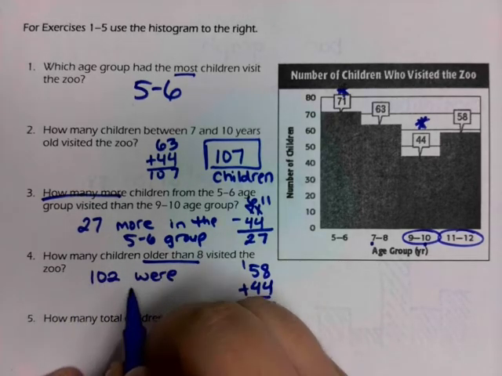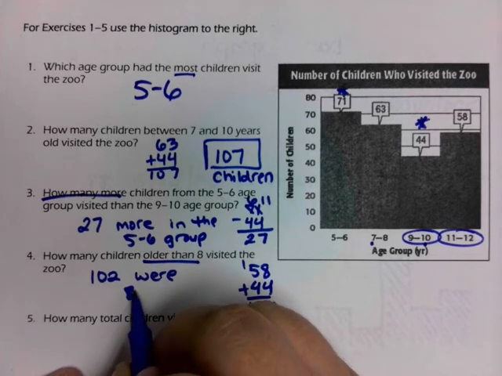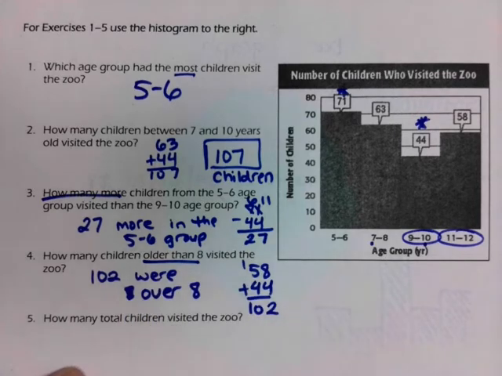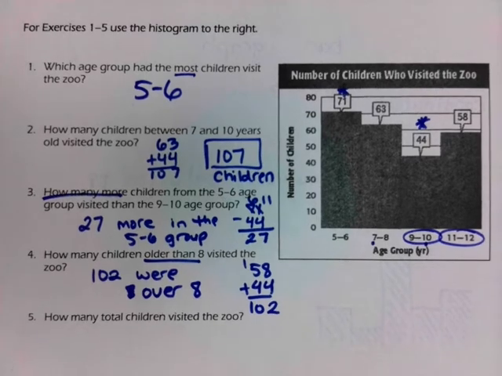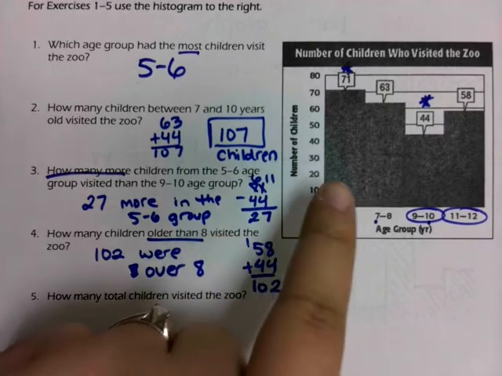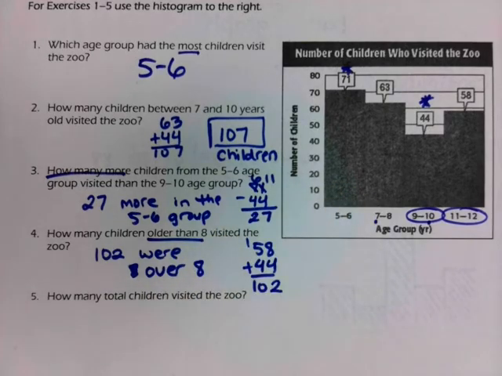How many children visited over 8? Well, not 8. We want older than 8. Over 8. It didn't include 8. So sometimes we have to add the two intervals together. Sometimes we have to subtract.